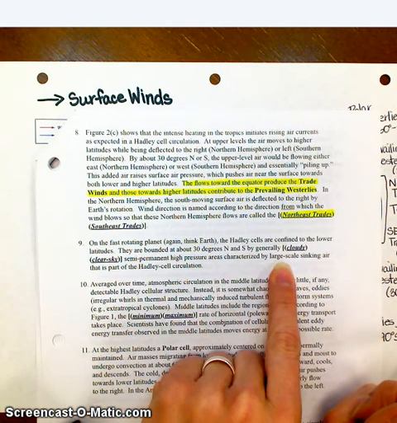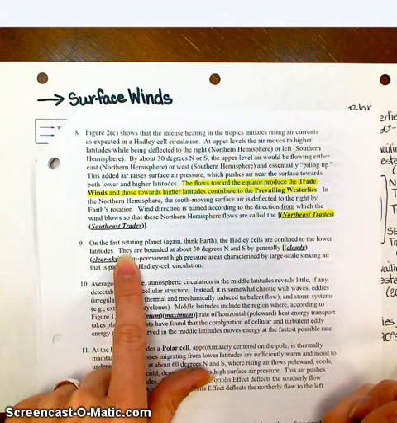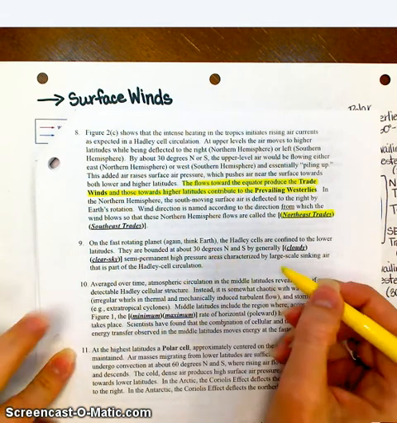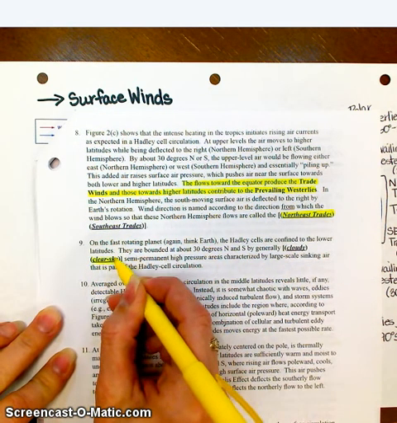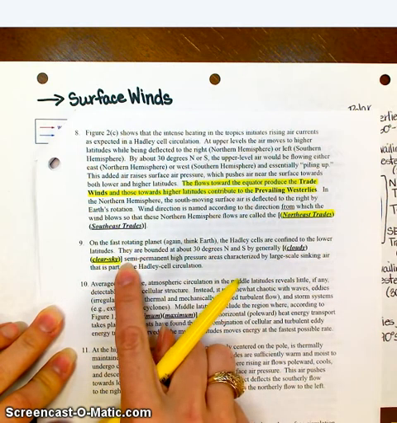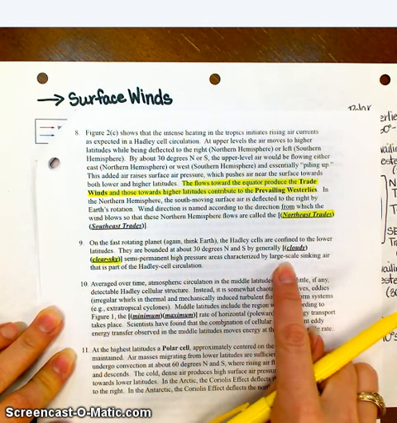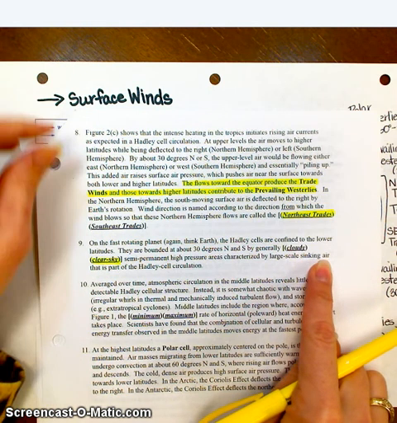Because it says large-scale sinking air. So at 30 degrees north and south, generally we're going to have clear skies, okay, and semi-permanent high-pressure areas characterized by large-scale sinking air. Okay.